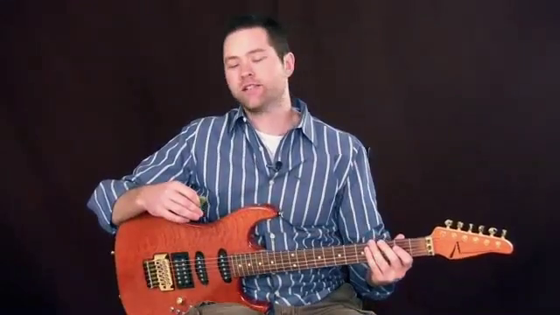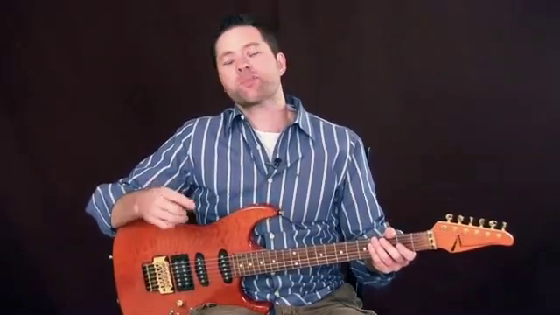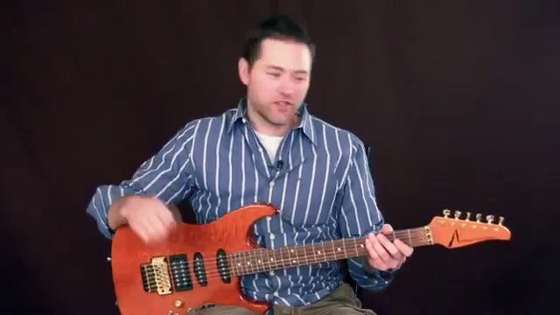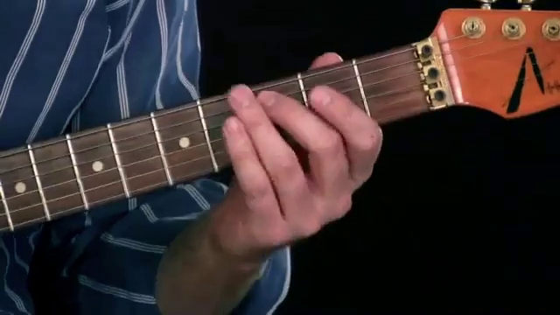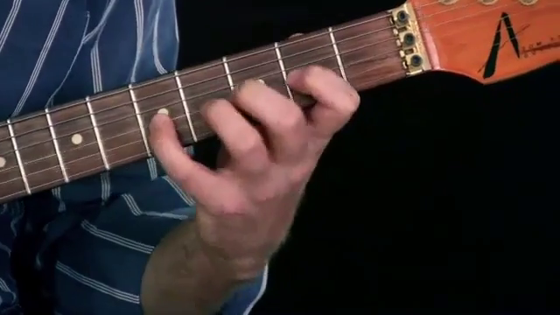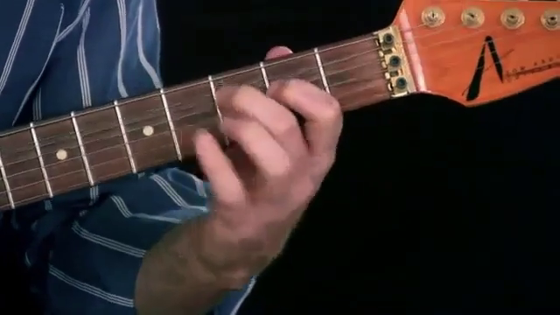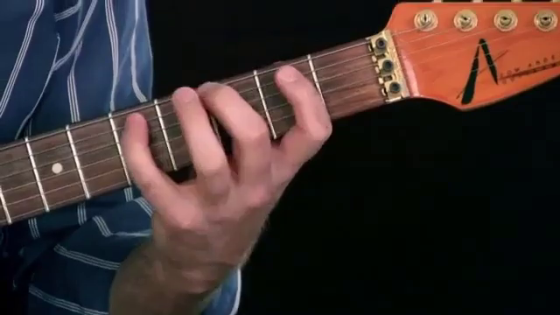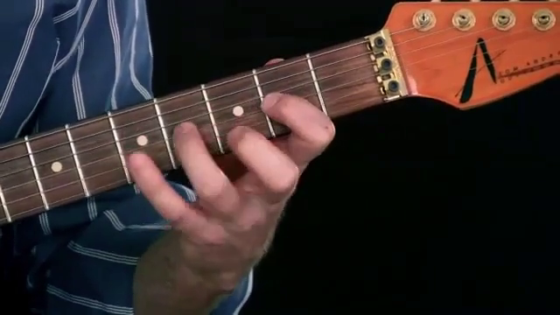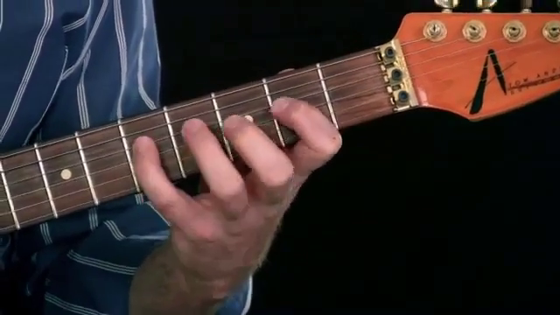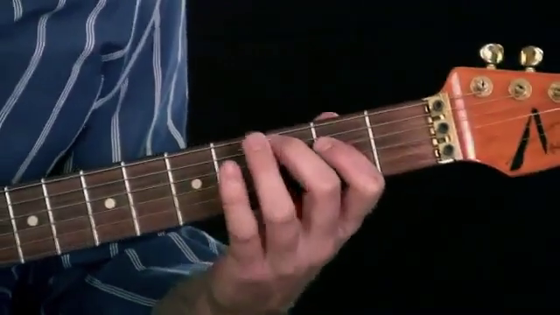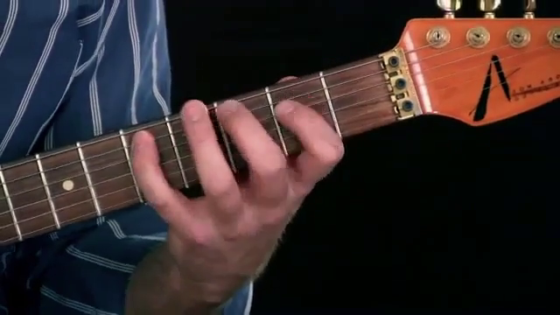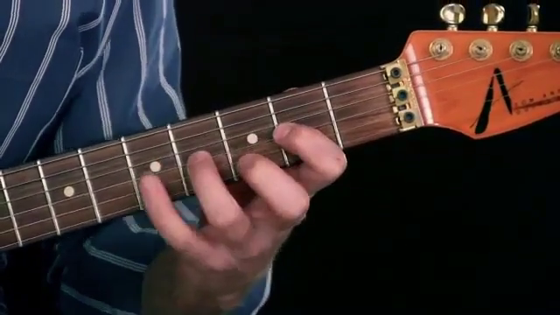Let me give you a couple of ideas for practicing this stuff without it being super boring, right? What you need to do is just spice it up any old way you can think of. So you can take that old C major scale like this, and you might want to practice it like maybe this. So what am I doing? I'm giving 3 notes per note. So I'm going 1, 2, 3, 1, 2, 3, 1, 2, 3, 1.